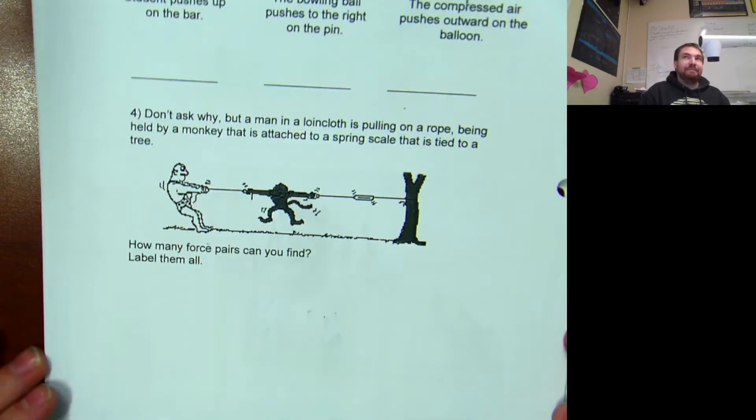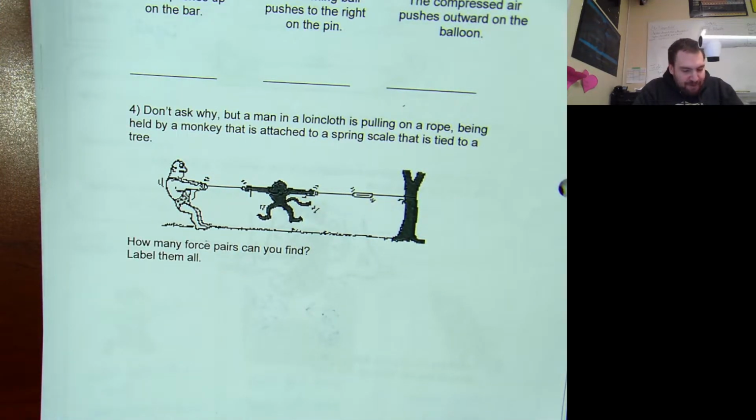Okay, think about it. Don't ask why, but a man in a loincloth is pulling on a rope being held by a monkey that is attached to a spring scale that is tied to a tree. It's involved. What are all the force pairs?